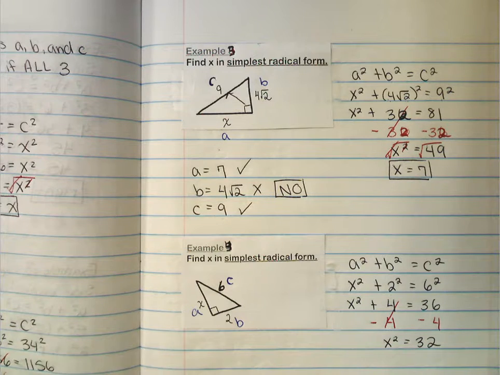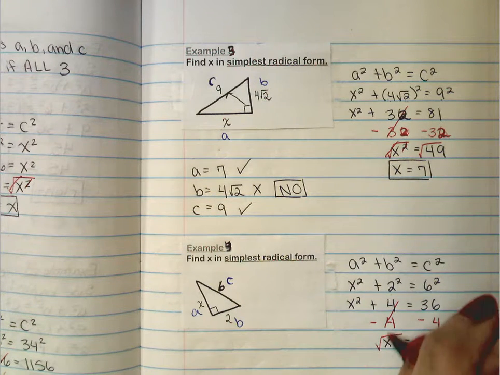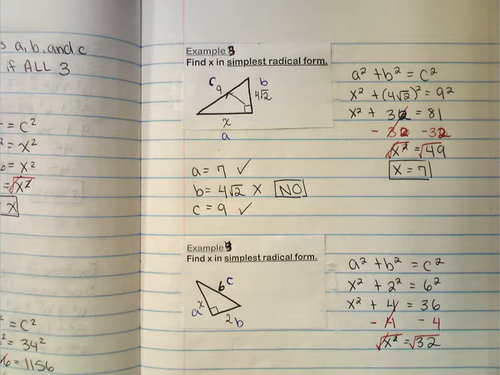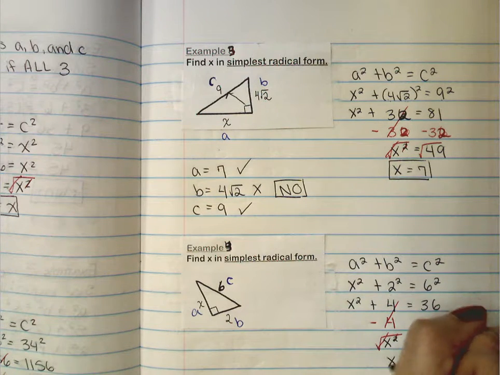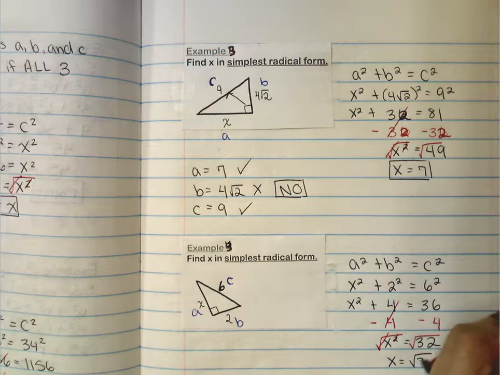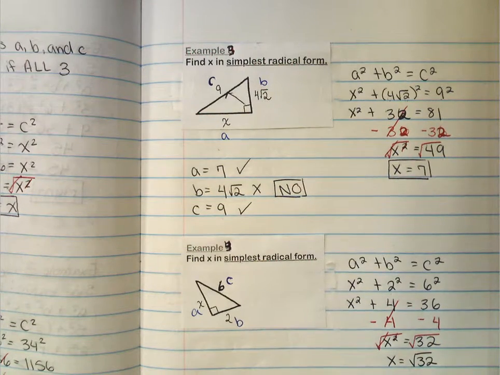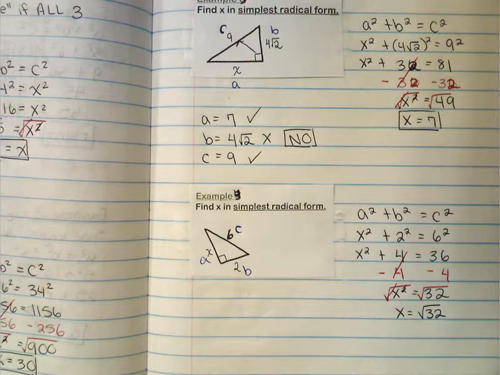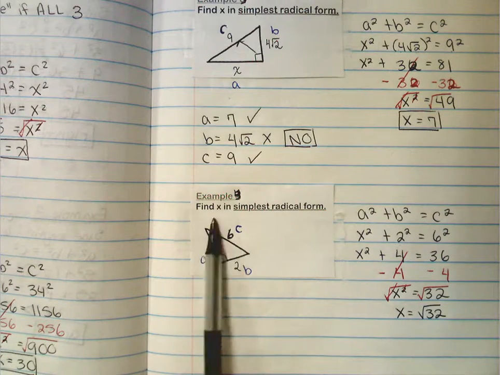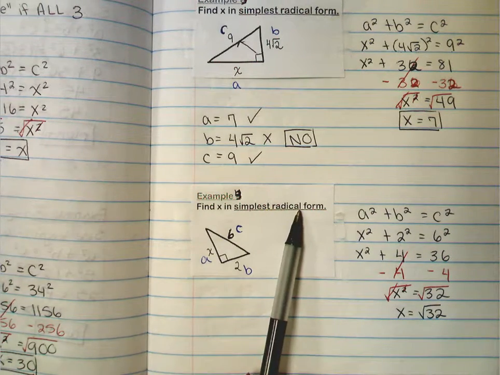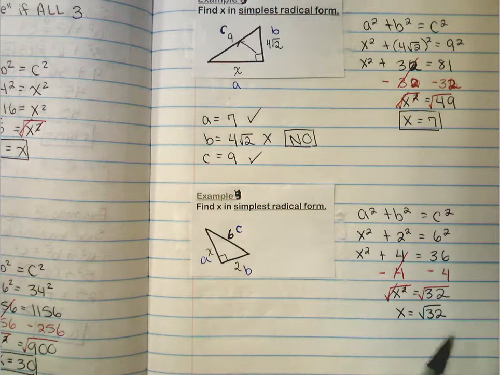And then gotta take the square root. And so x equals the square root of 32 doesn't give me a whole number. It's not perfect. It's a decimal. So here I cannot leave my answer like this, because if you notice, they're asking for the x value in simplest radical form. So I have to simplify this.